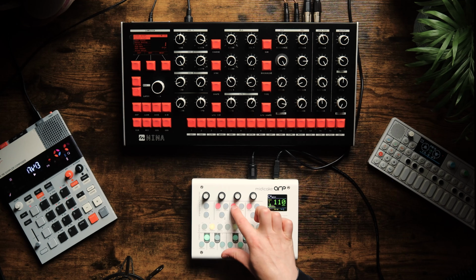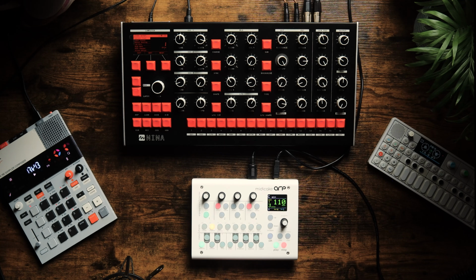And on layer 3, I have this kind of slow arpeggio. Sounds fantastic. On the OP1, I've got a string sample.